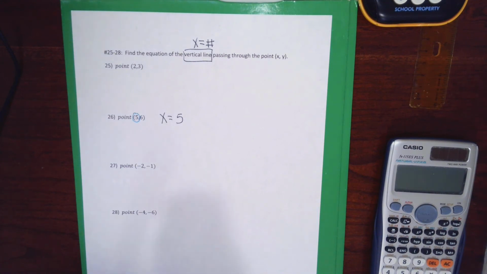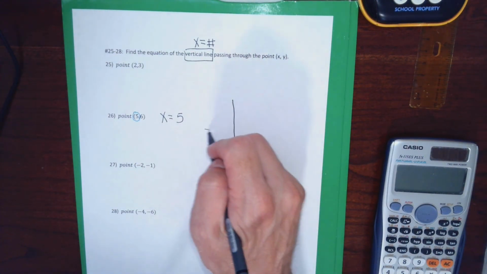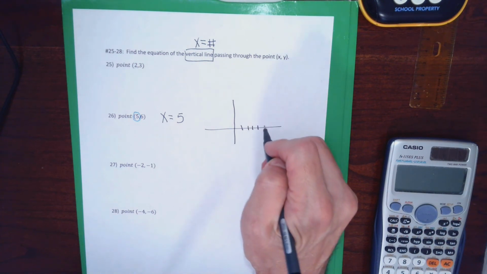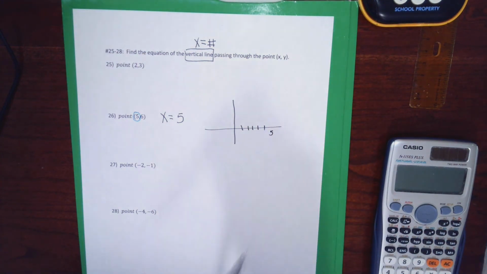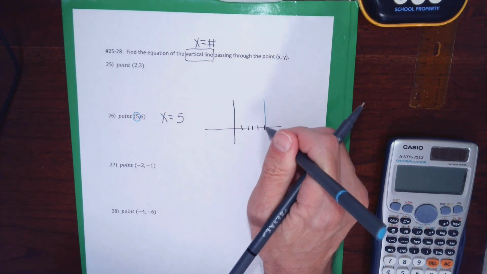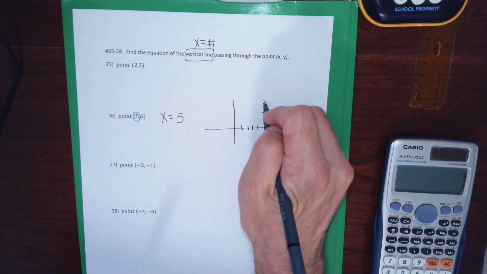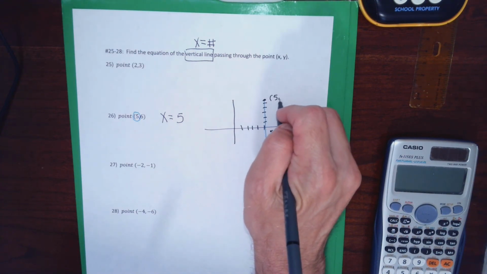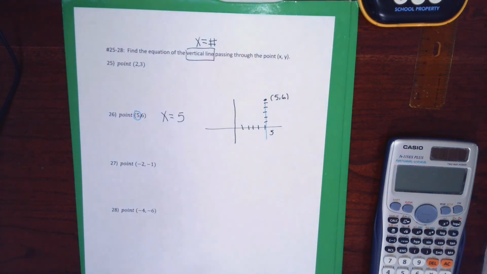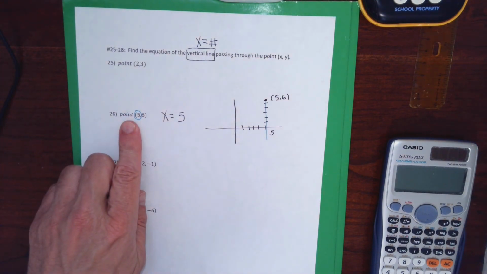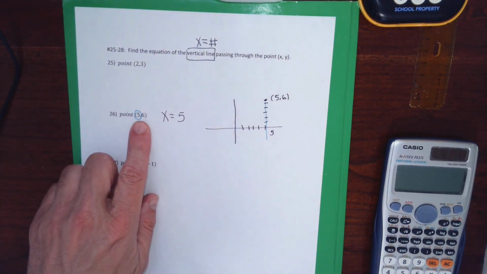Because the vertical line, x equals 5, graphs exactly like this, and that line passes through the 5, 6. So immediately when the instructions told me I needed to find a vertical line, I knew my equation was going to have an x but not a y, and I looked at the information and I stole the x from it. I didn't worry about the y.